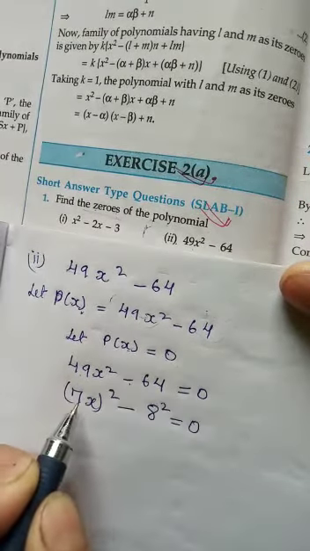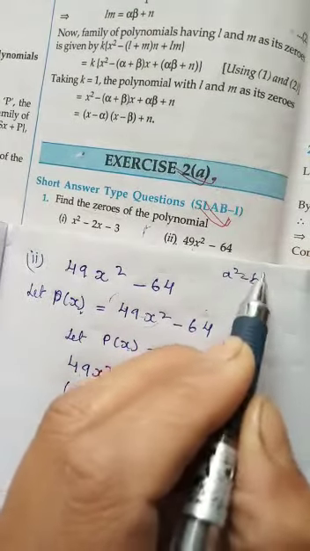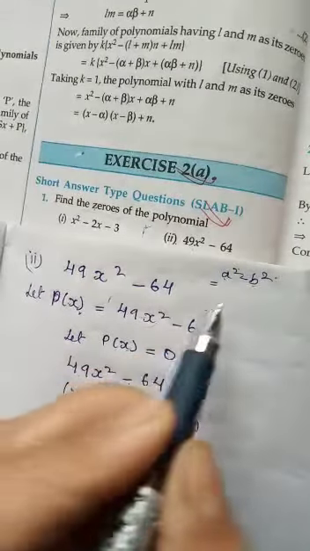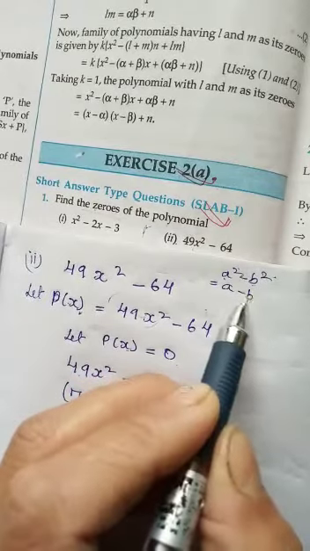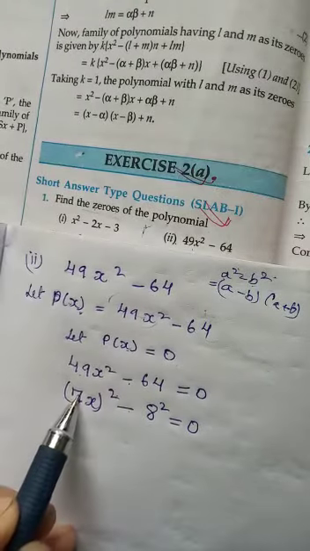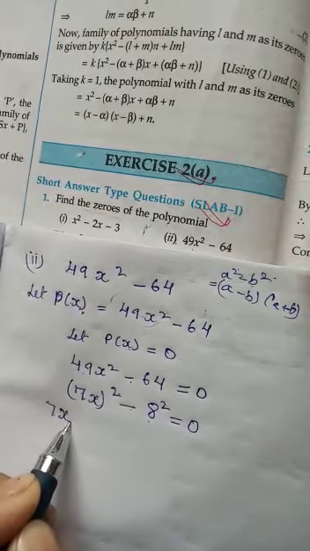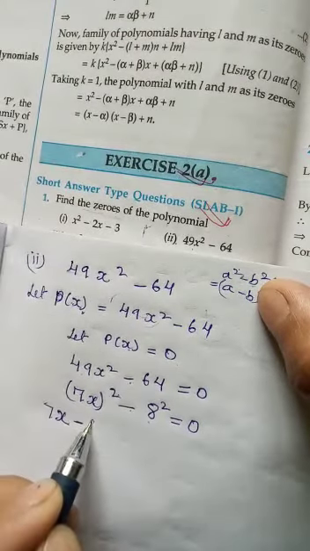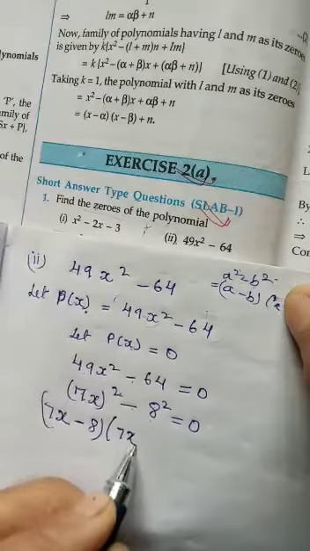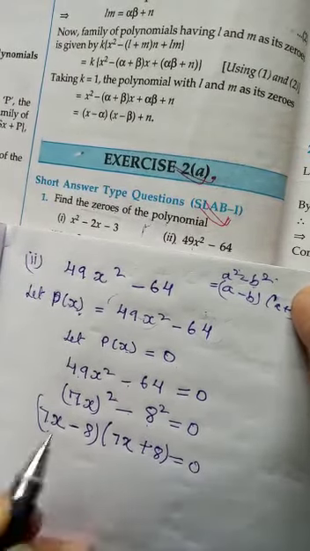So here you see you have something like a square minus b square, no? A square minus b square. So we have formula, that means we can apply formula. A square minus b square is equal to what? It is equal to a minus b, a plus b. What is your a here? Your a is 7x, your b is 8. So you can write from the formula 7x minus 8, then 7x plus 8. Okay, so we get 2 factors.